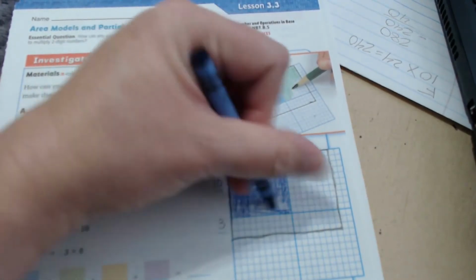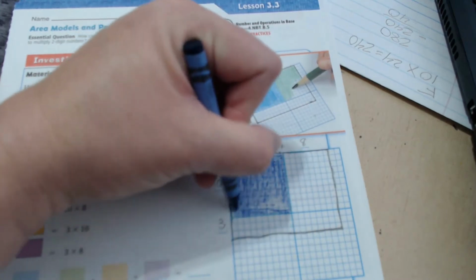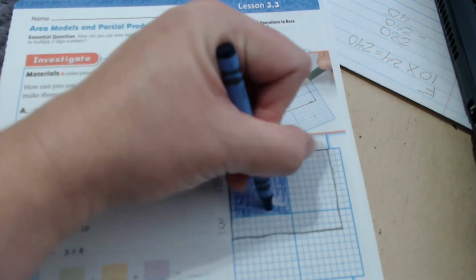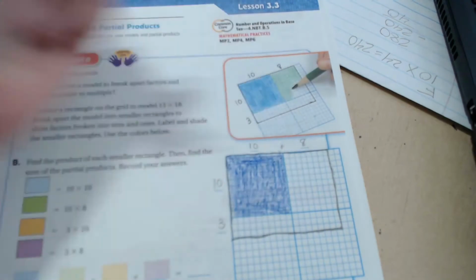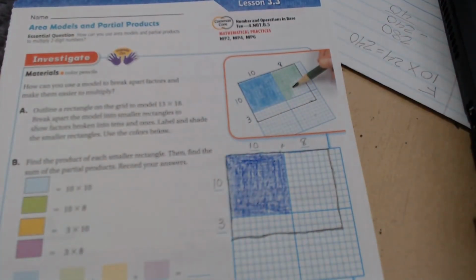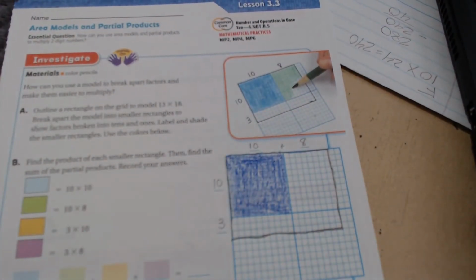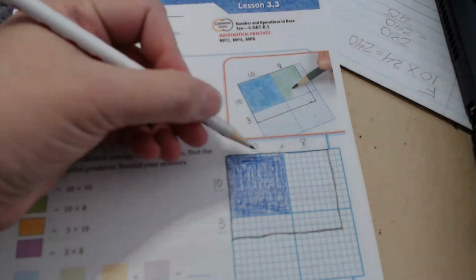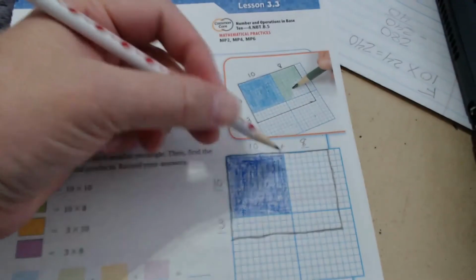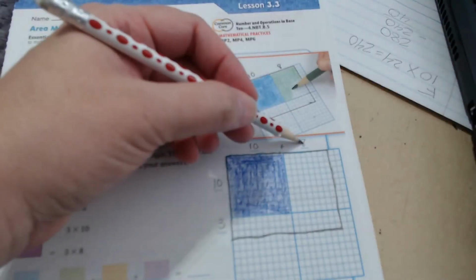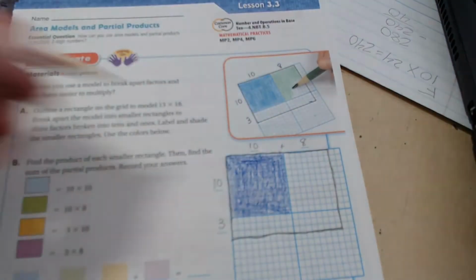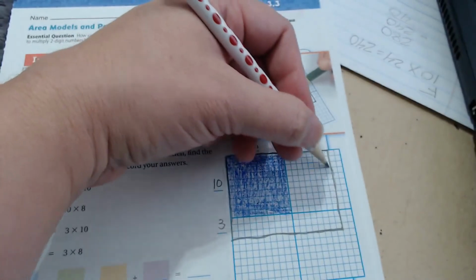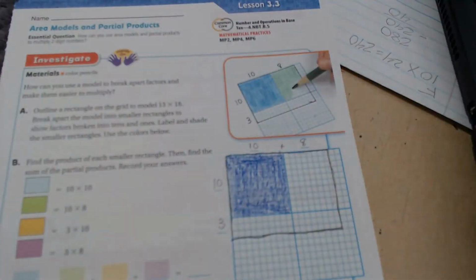How's your coloring going? I'm almost done. Okay, so I've colored in 10 times 10 because 10 and 10. So now over here, this is 8 times 10 because this side is 8 and this side is 10. And it says to color that one green. So go ahead and color that one green.